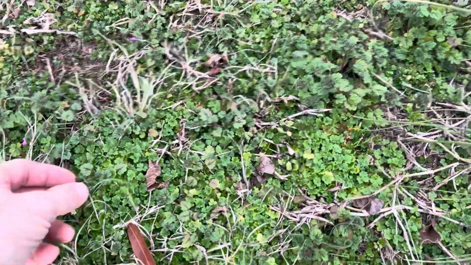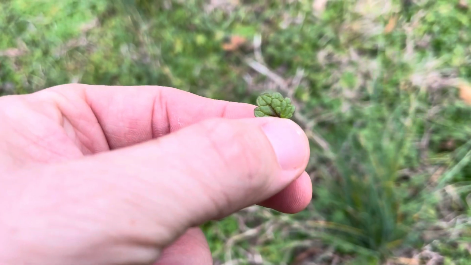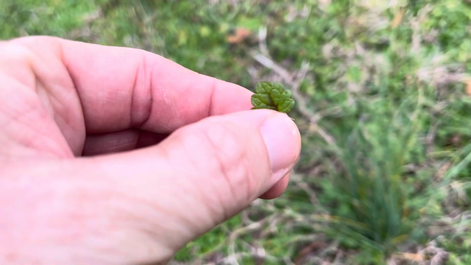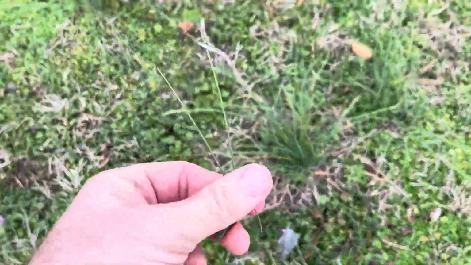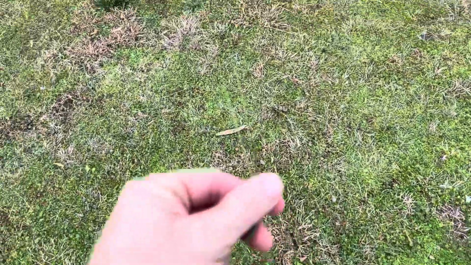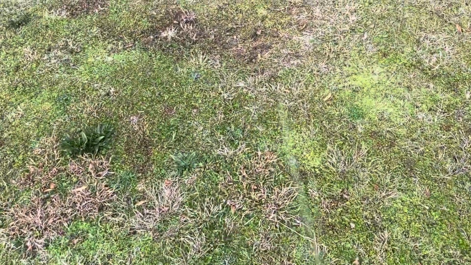So here's another type of broadleaf weed here. You see the veins here. They are net-like. Now onion and garlic, it is a grassy weed. As you can see, it is longer than it is wide, but these don't have any veins.